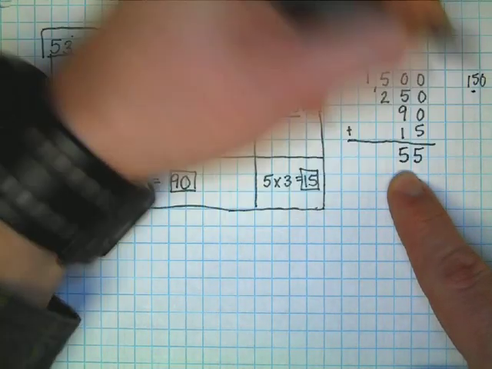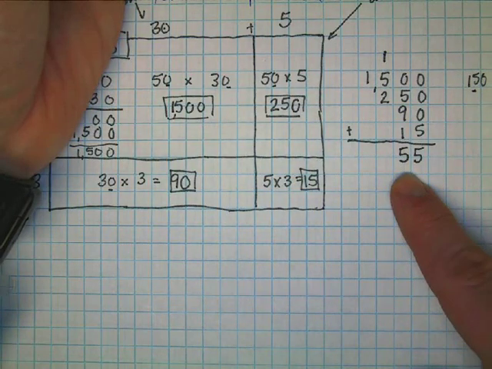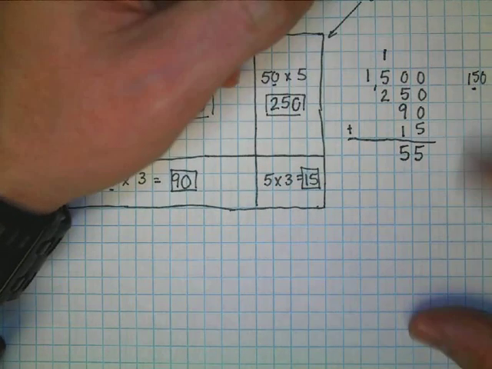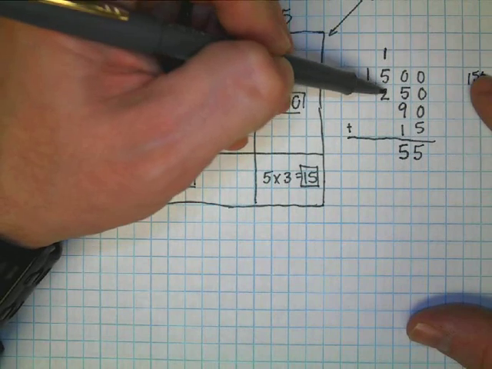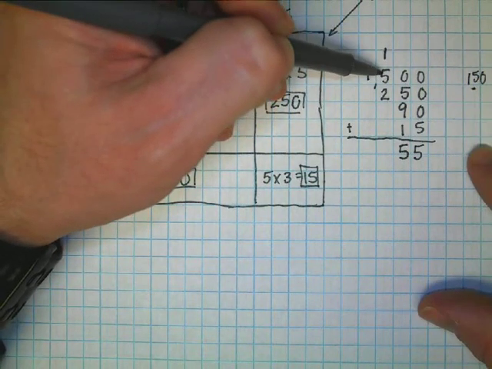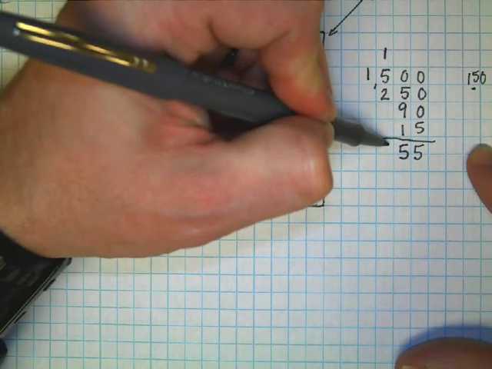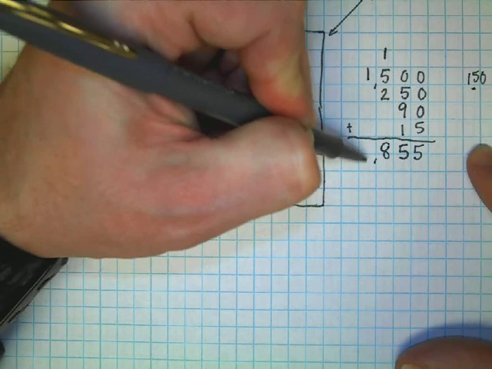That's what it means when we're regrouping that 1. Then I could say 5 plus 2 is 7, plus 1 is 8, but it's really 500 plus 200, which is 700, plus 100 more, which is 800. And then there's only 1,000, and that gives me 1,855.